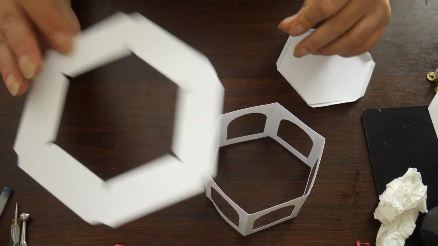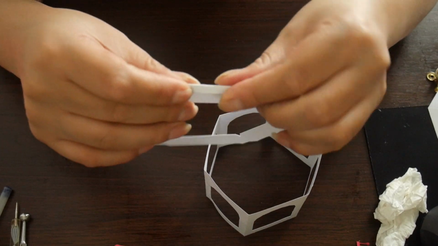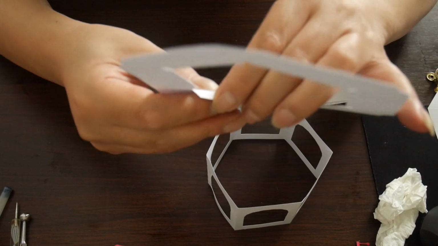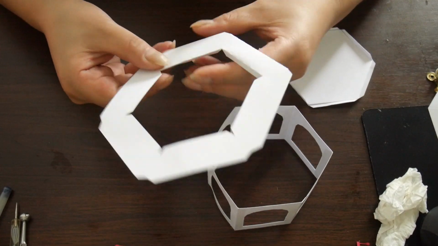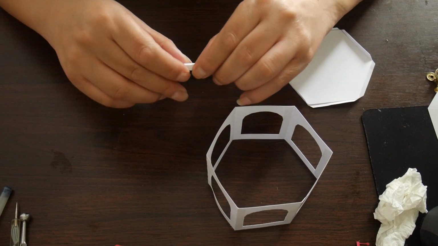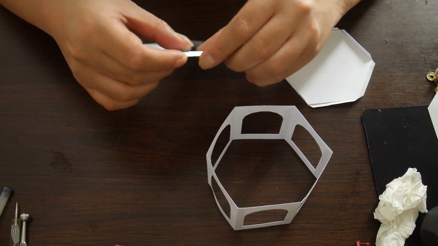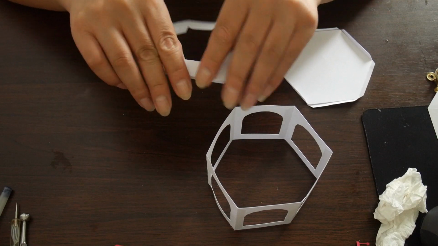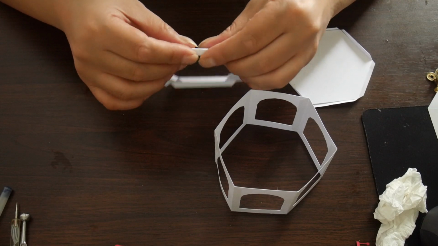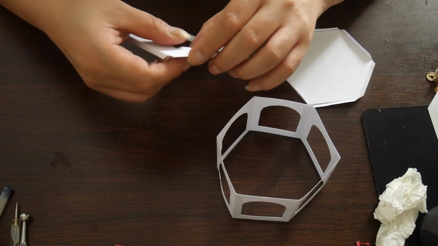Now, we have this template. You can pause it if you need some time. And then just attach these templates if you want. I want this clean because I don't want this.